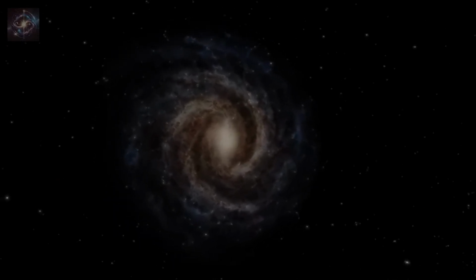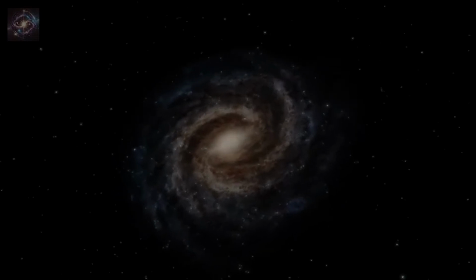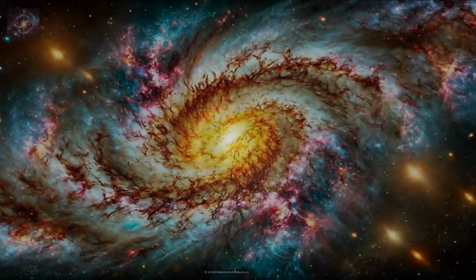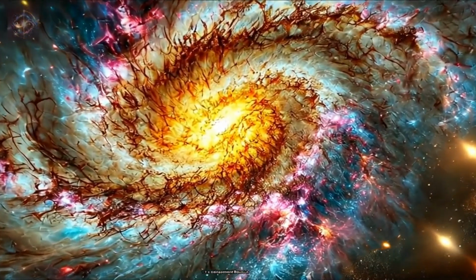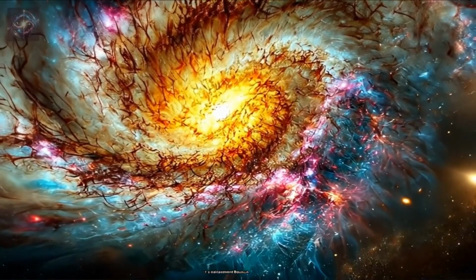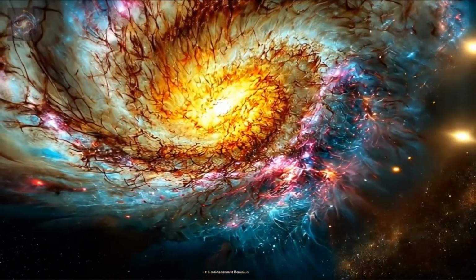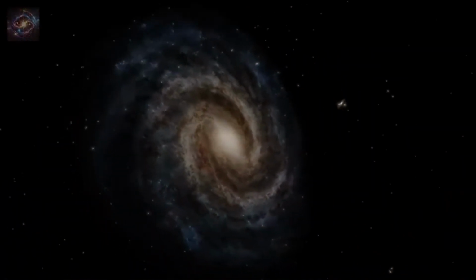As these early stars burned through their fuel, they created heavier elements, carbon, oxygen, and others, through nuclear fusion. When these massive stars died as supernovae, they enriched the surrounding gas clouds with these elements, enabling the formation of more complex stars and planetary systems.